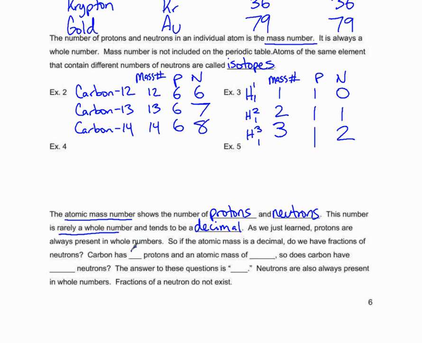So my carbon has 6 protons, and the atomic mass is on the periodic table. Take a look at it. It's the number with the decimal point, 12.011. So does that mean that 12.01 minus 6, does that mean we have 6.011 neutrons? The answer here is no. Neutrons are always present in whole numbers. Fractions of neutrons do not exist.